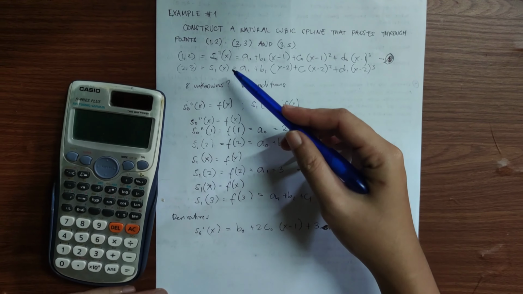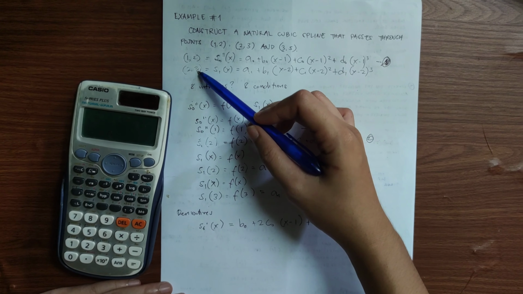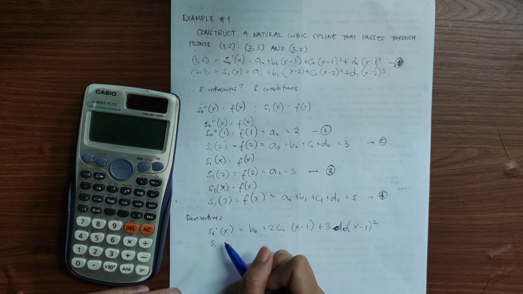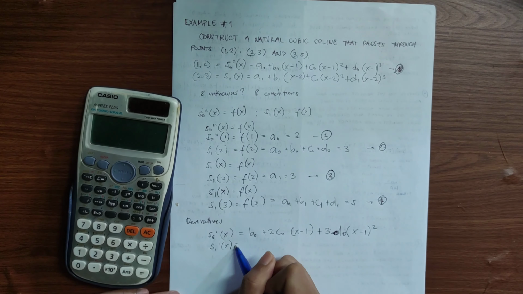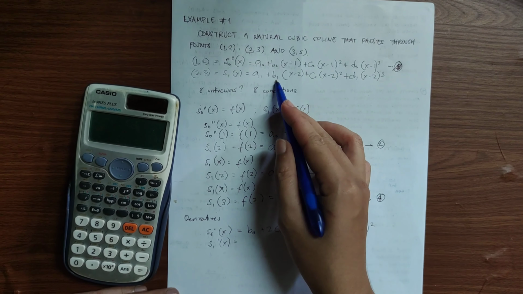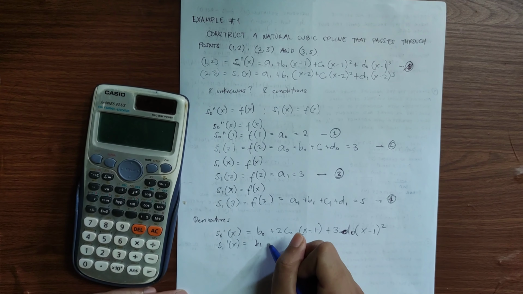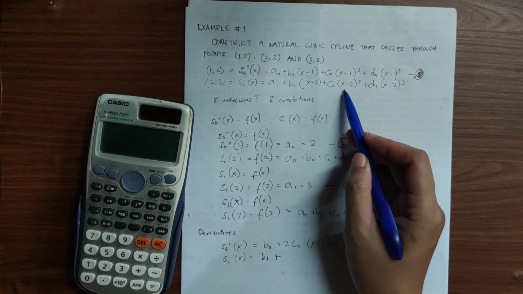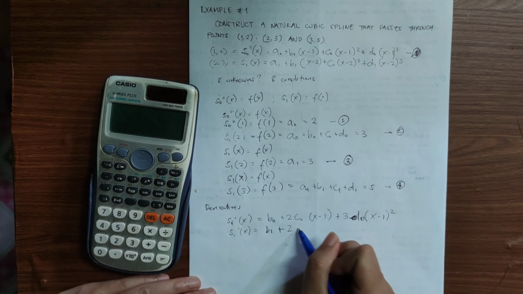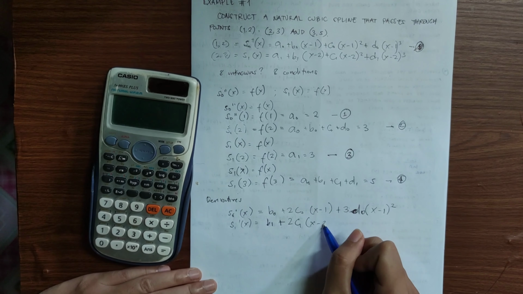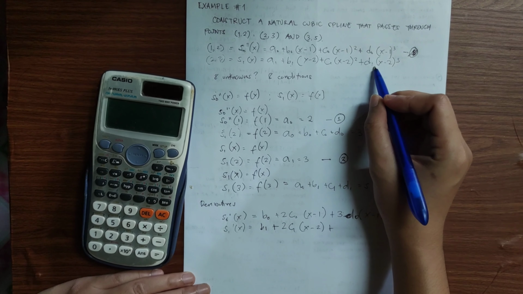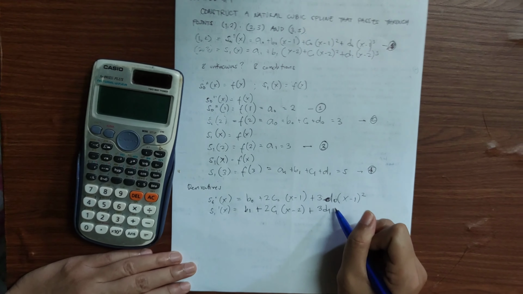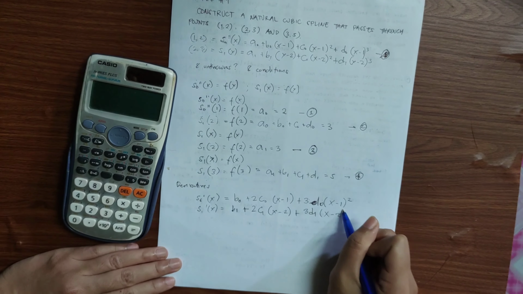Then derivative ng 2 to 3 is S sub 1 prime of x equals to cancel, then matitira is b1 plus derivative ng c1 times x minus 2 squared equals to 2c1 times x minus 2 plus derivative ng d1 times x minus 2 cube is 3d1 times x minus 2 squared.